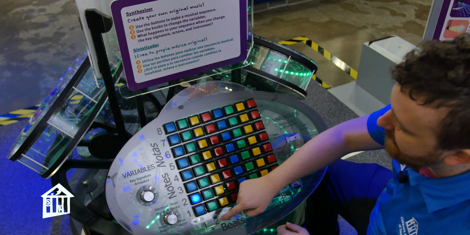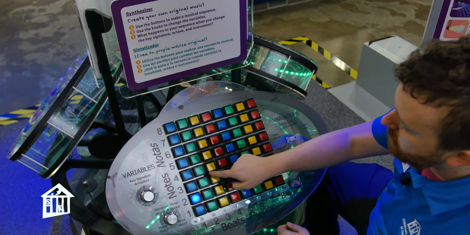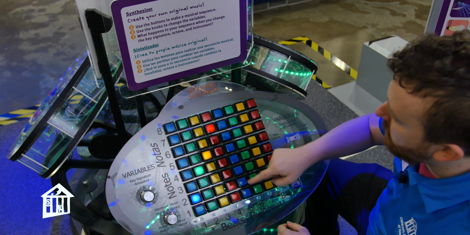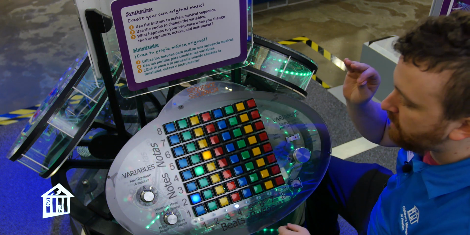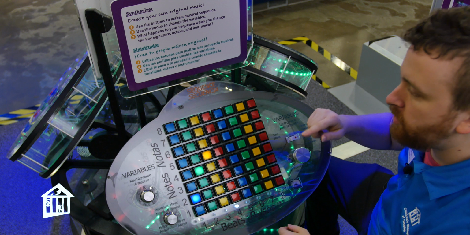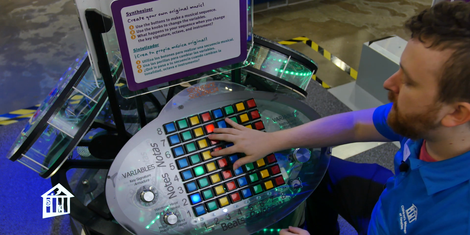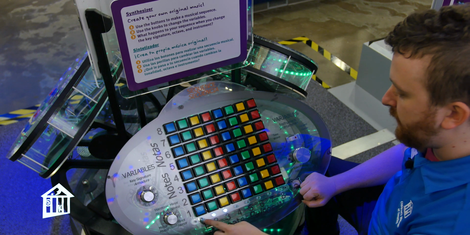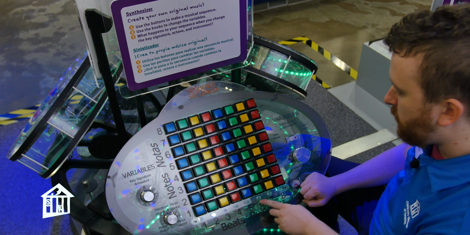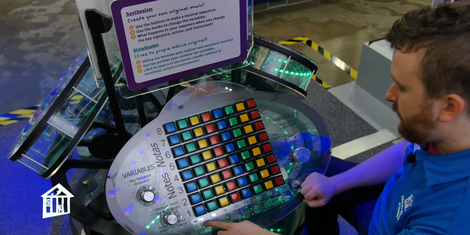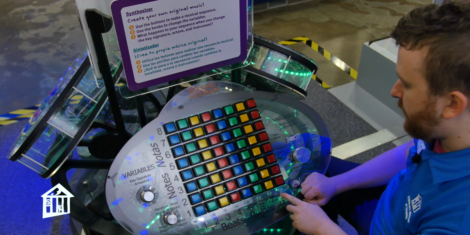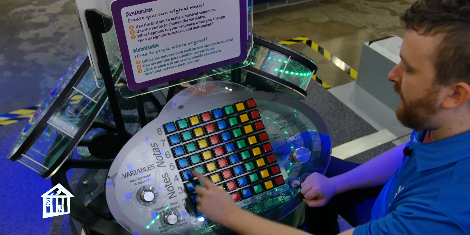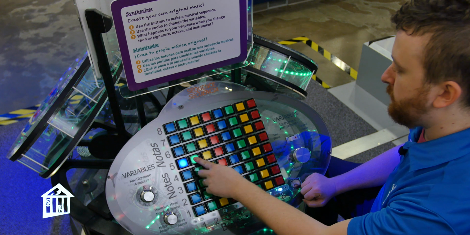As you go up and down these buttons, you'll see that the notes go up and down. So you hear them rising in pitch. And as you go left and right, each one of these is a beat. You can see the light going left and right here. Wherever that light is, it's going to be playing whatever note is programmed in that column. So I can do something like this.